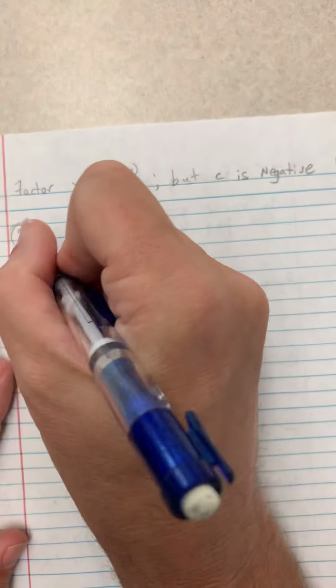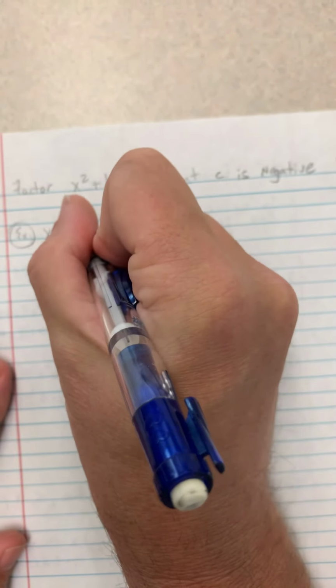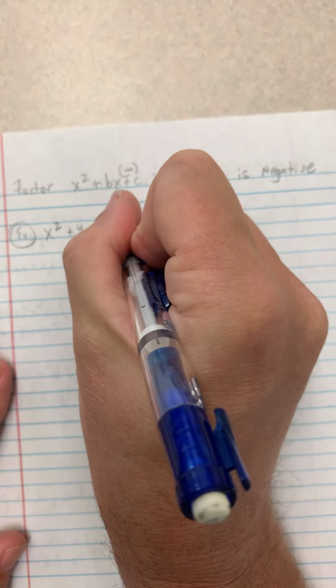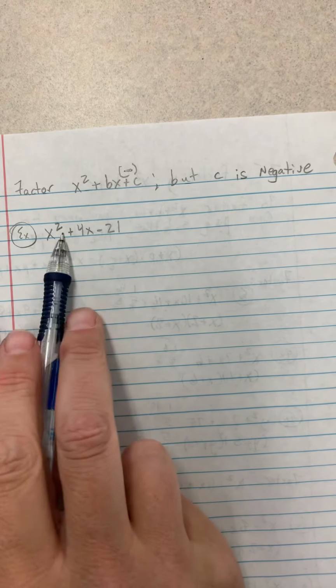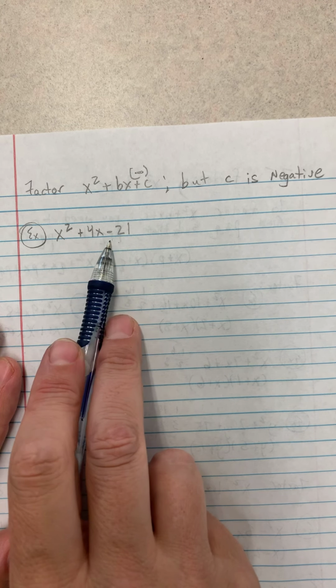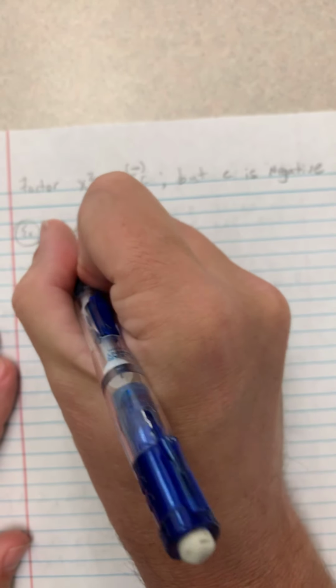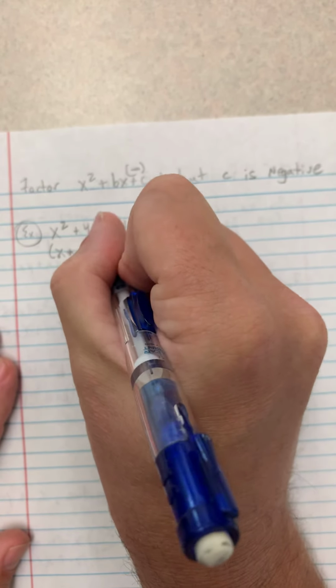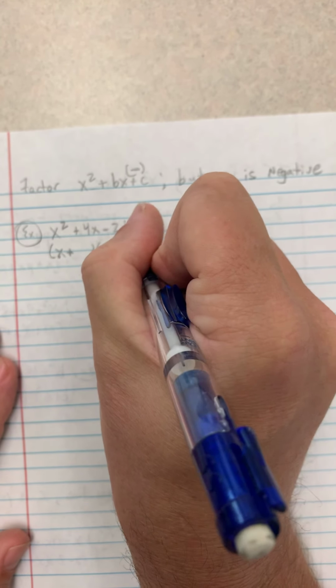Now I got to think a little bit though. X squared plus 4x minus 21. And again, I look at this and I'm thinking right away, that's negative. It's going to be x plus something times x minus something.